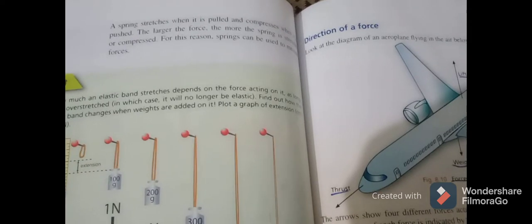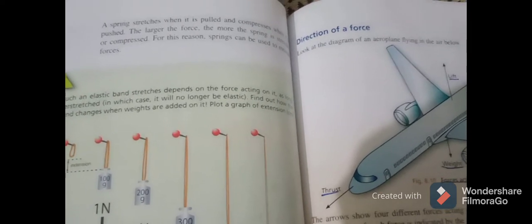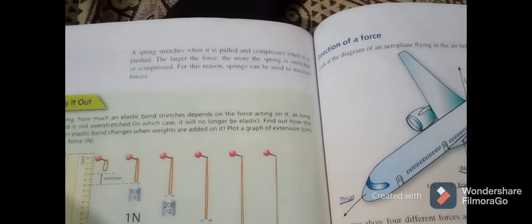Come towards the next page, number 142. A spring stretches when it is pulled and compresses when it is pushed. The larger the force, the more the spring is stretched or compressed. For this reason, springs are used to measure force. A spring stretches when it is pulled, like this. And the larger the force, the more the spring is stretched or compressed. For this reason, springs are used to measure force.